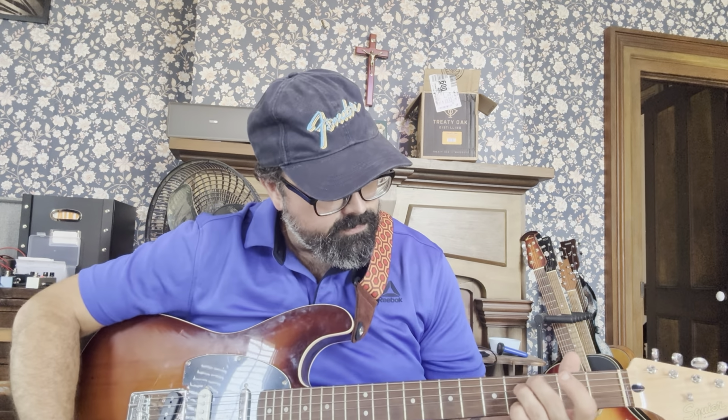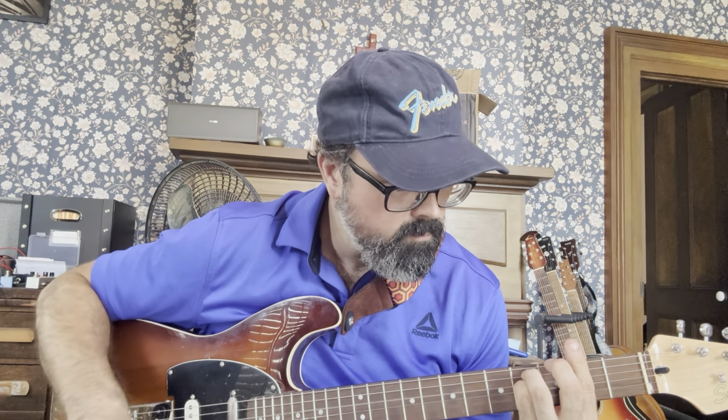Now your F sharp major, that's your E minor shape, barred on the 2nd fret, moved down to the 4th fret instead of the 2nd. That's a fun little chord that pops up in a lot of songs that have an E major in them too.